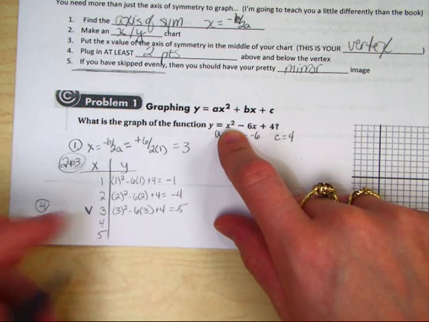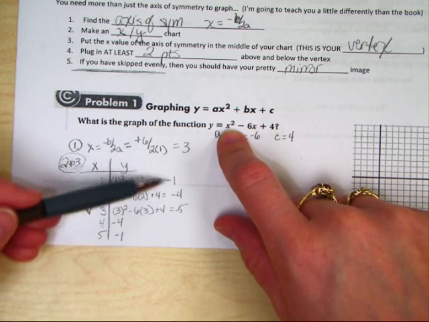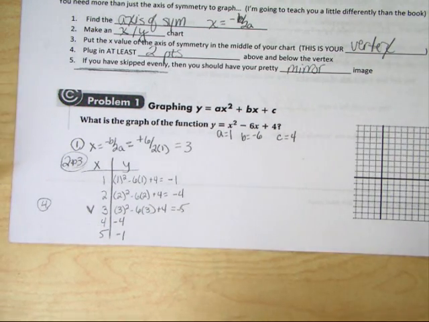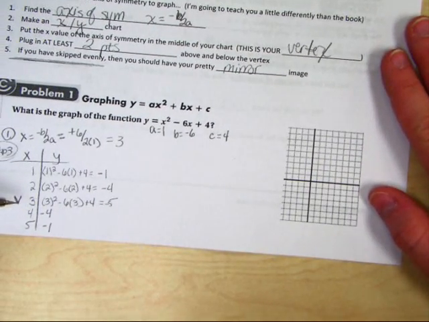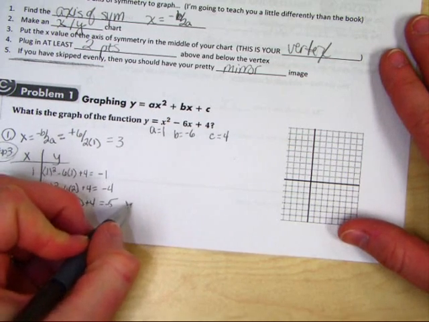Now these values down here, you can double check them by plugging them back in. But I know I did these ones up here right, so these ones are going to be mirror images. But plug them in if you're not sure. Go to your chart and let's plot our points. I like to plot the vertex first. It makes it a lot easier for me. This, remember, is your vertex.